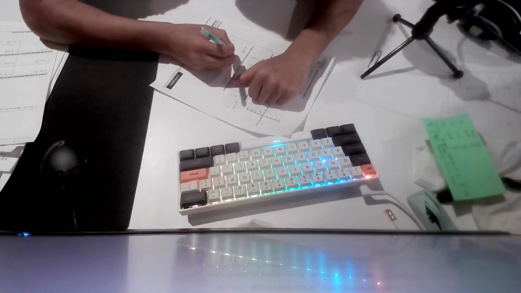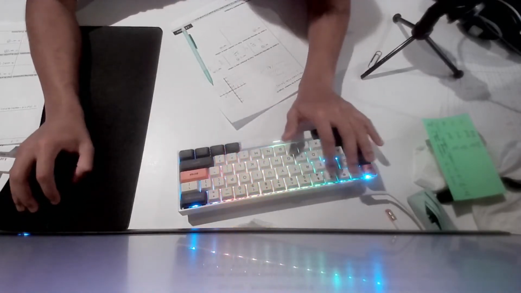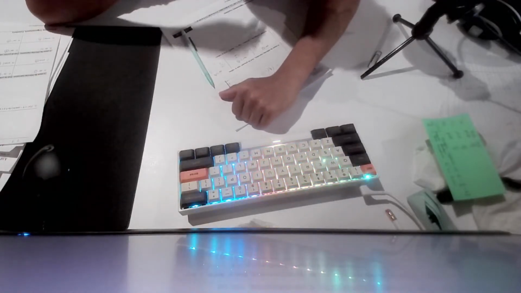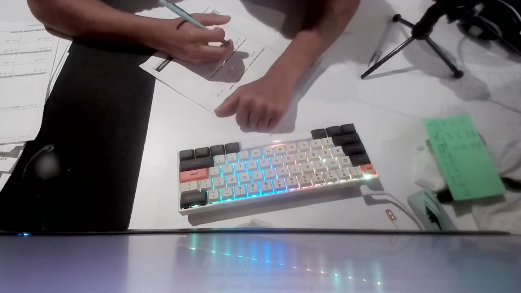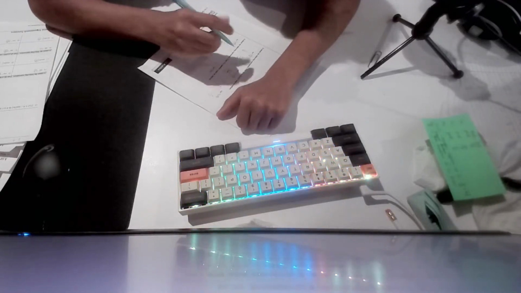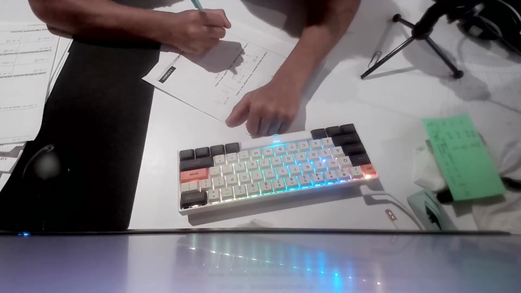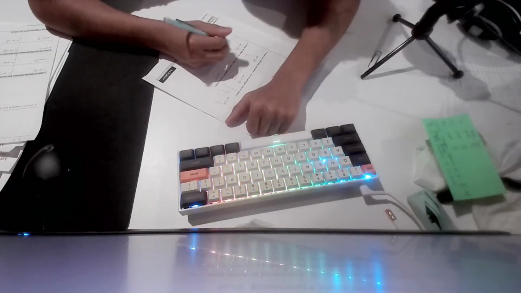Sine of root 3 over 2. This is going to be pi over 3, and pi over 3, and then sine is positive.